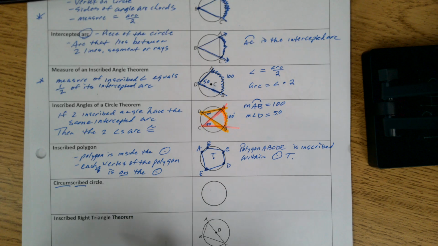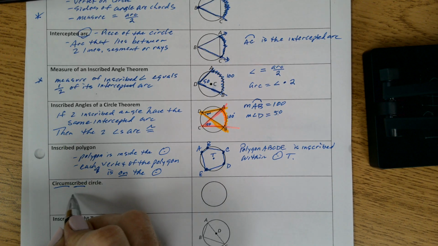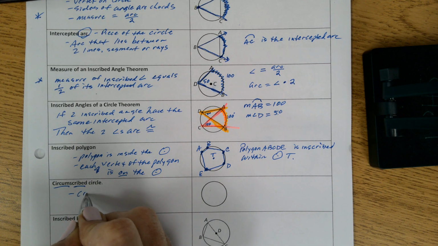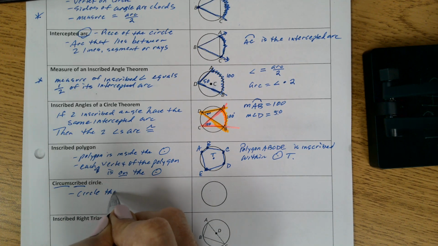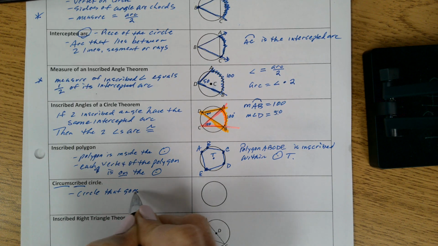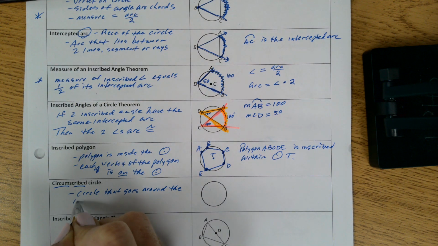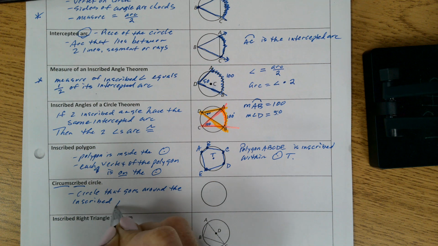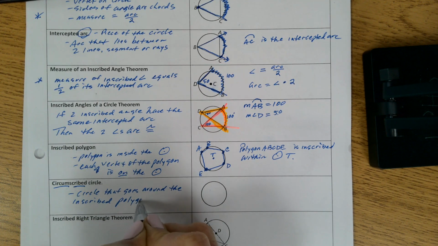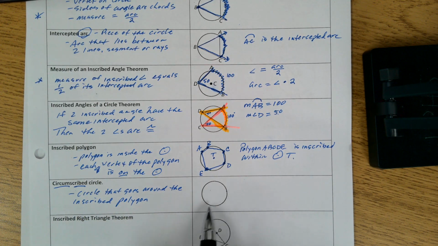Okay? So we could say it's the circle, let's kind of make it generic, the circle that goes around the polygon. So remember, by saying that, that means each vertex is on it.